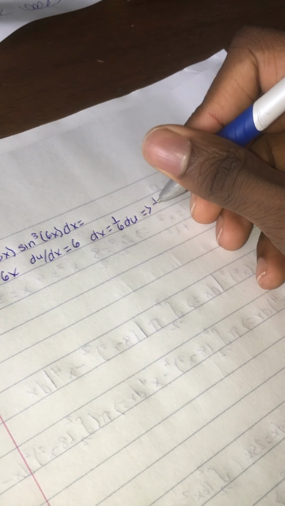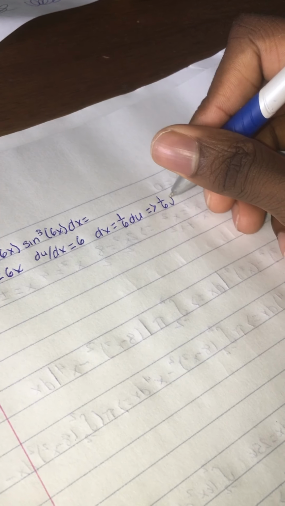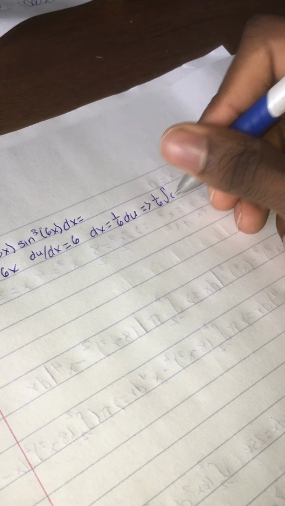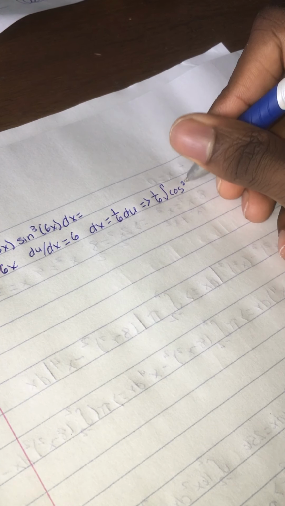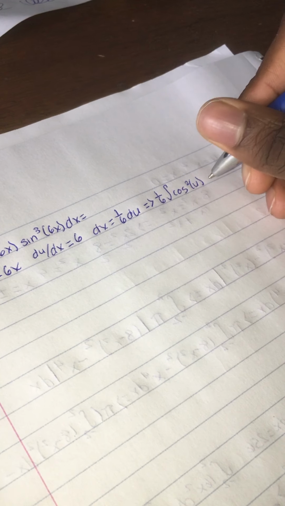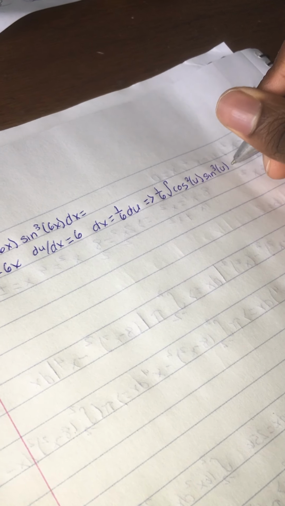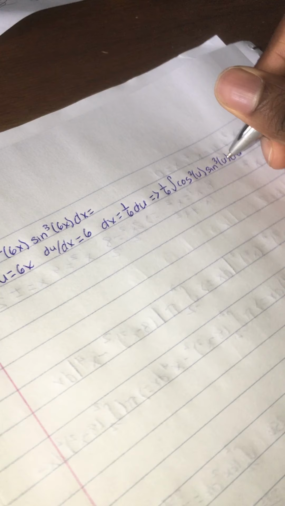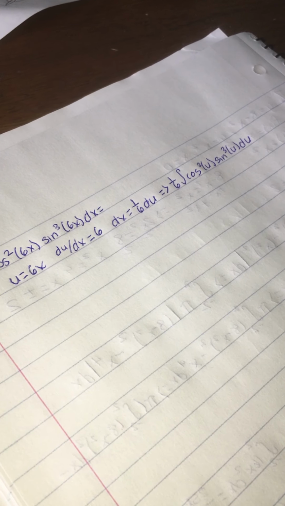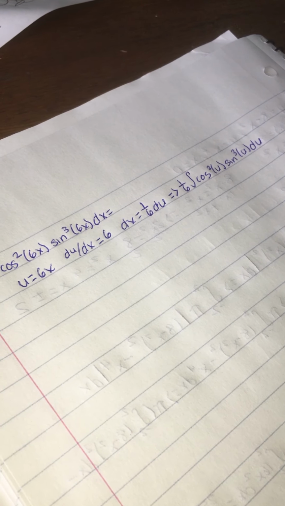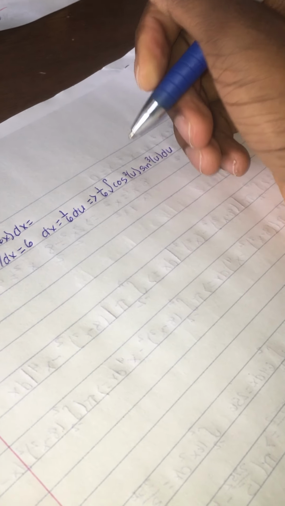So it's going to be 1/6 integral of cosine squared of u sine cubed of u du. So basically, we're going to solve the cosine of u.